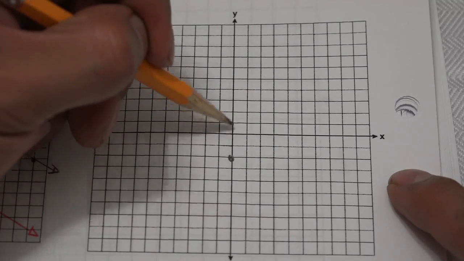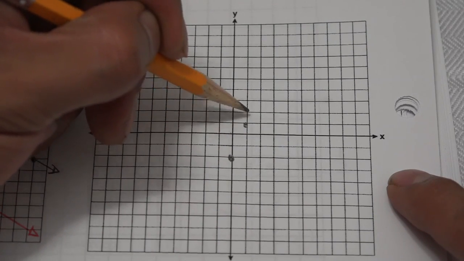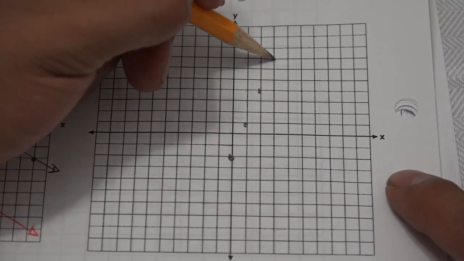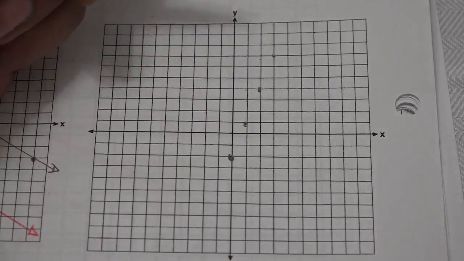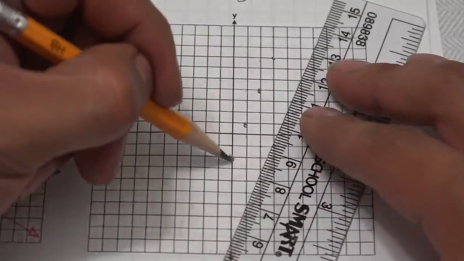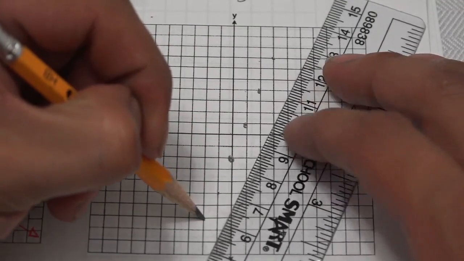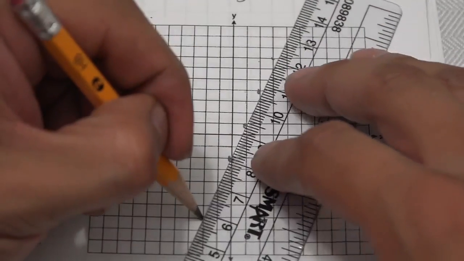So 1, 2, 3 up, 1 to the right. 1, 2, 3 up, 1 to the right, again. Okay? And now 3 down and 1 to the left, 3 down and 1 to the left, just in case. So now let us draw the line.